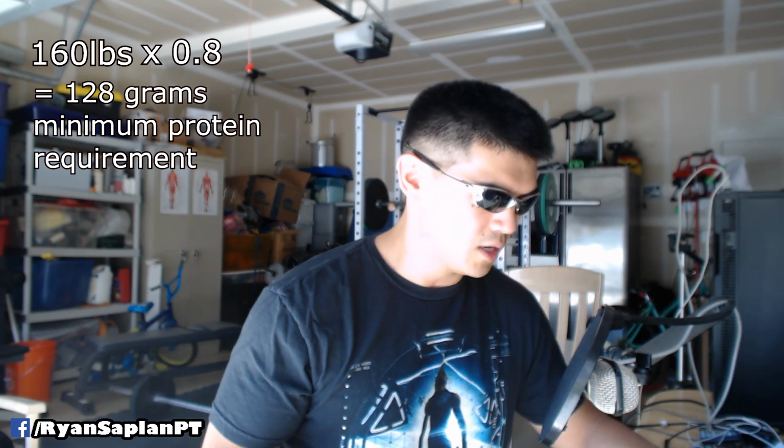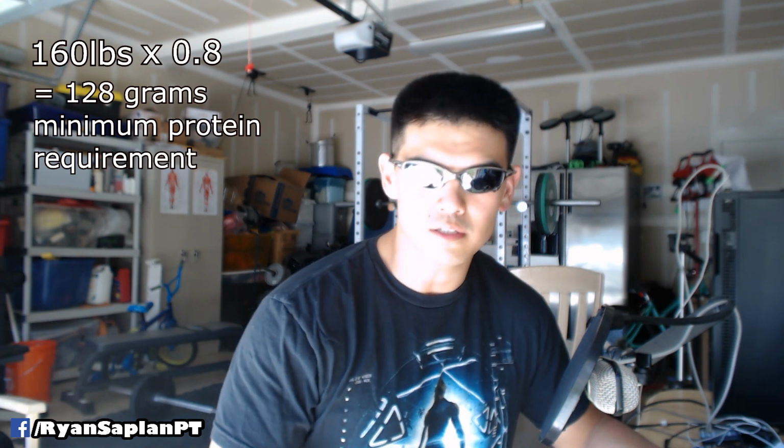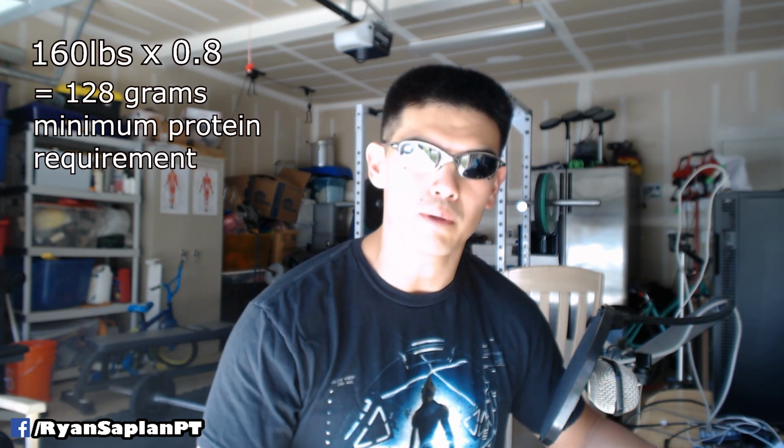Now, the reason we want to take out the protein requirement first is that it's the minimum amount of protein you need to have every day to maintain your lean body mass. It's one of the main studies that people use as far as guidelines. Some people will debate that you need 1 gram per pound of body weight. Some people say you only need 0.5. I just take a happy medium, and you can play around with that.